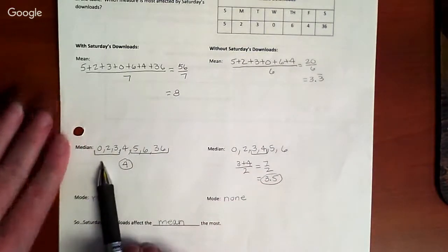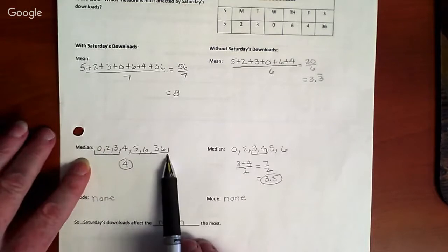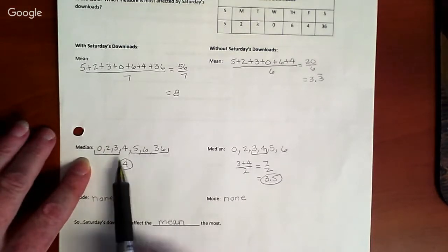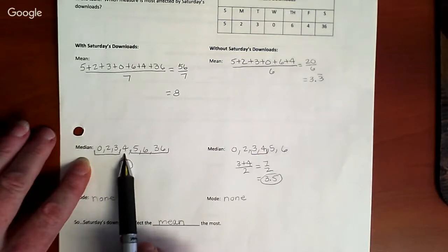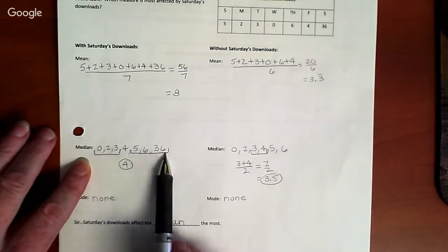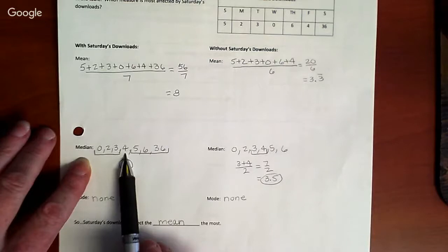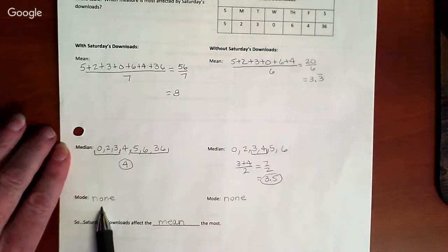And then we found the median, put them in order from 0 to 6, or 36. Because it's an odd number, we found the middle number of 4. It has no mode, no number appears the most.